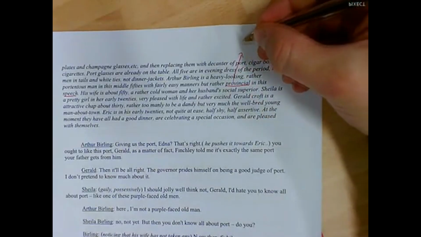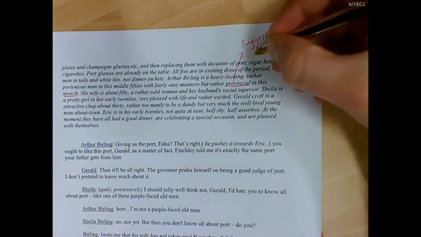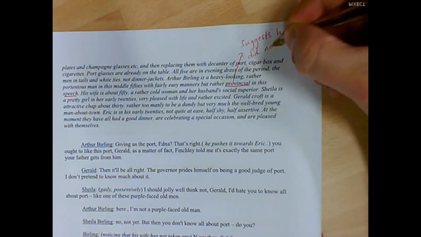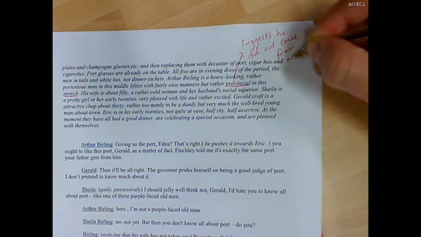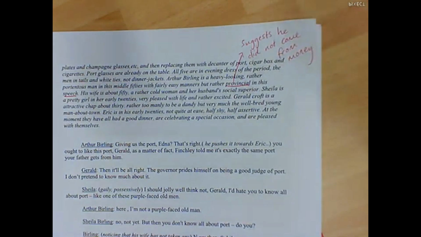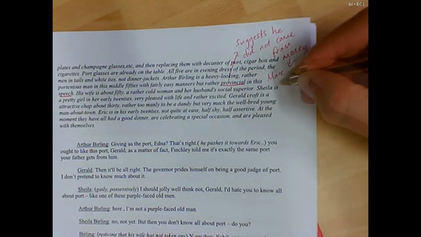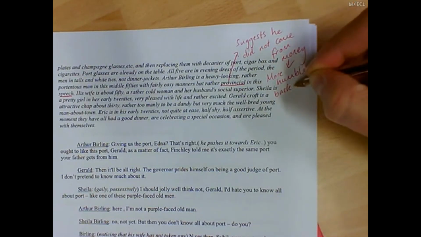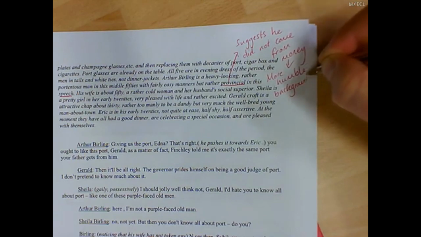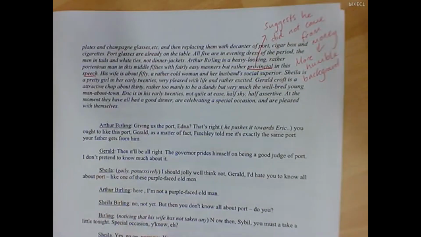Now, Arthur is described as being provincial in his speech. Now, what this means is that it suggests he is not from money. By this I mean that he was not born into the upper classes in the same way that his wife was. It suggests that he is a self-made man, which means that perhaps he managed to earn enough money and was successful enough in business to make his way to where he is today. A more humble background might be a good way of describing it.